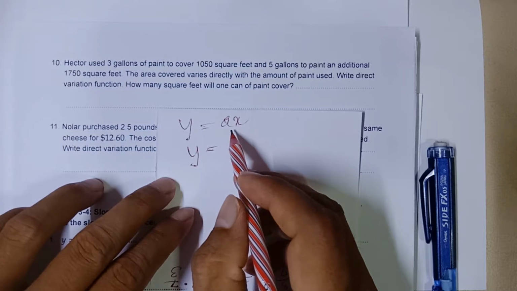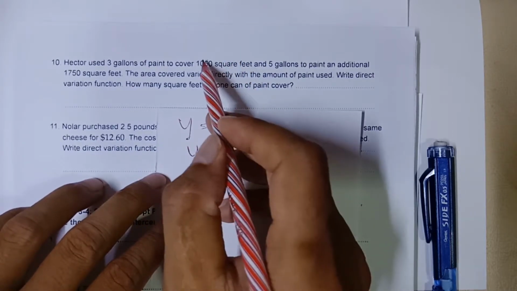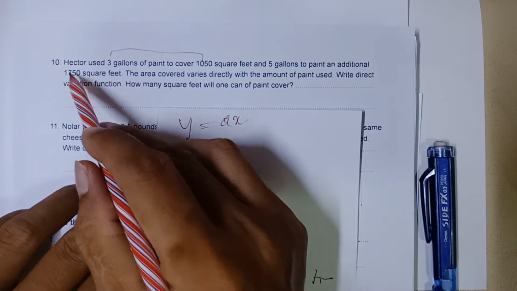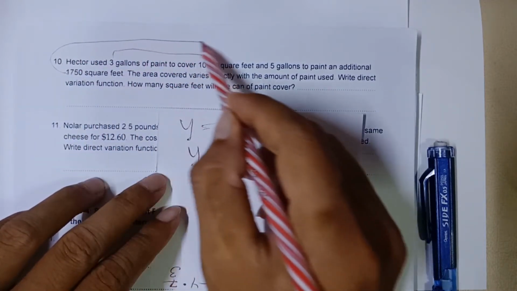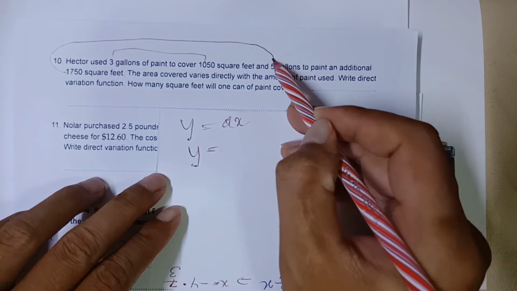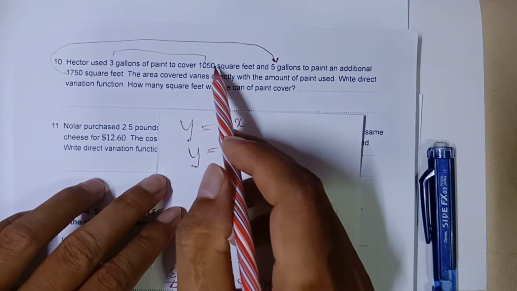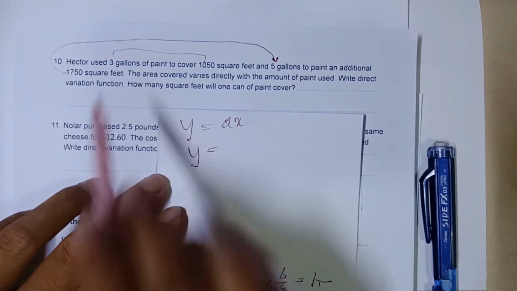To find a, you have one pair, and you have another pair with the number of gallons.